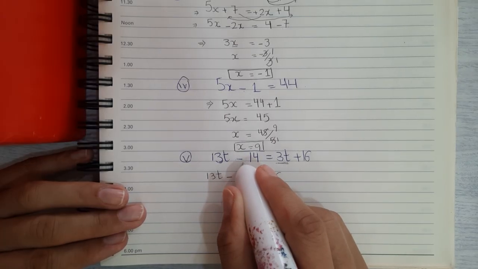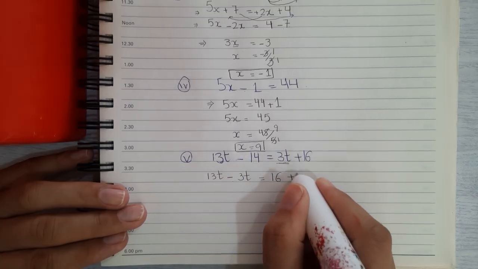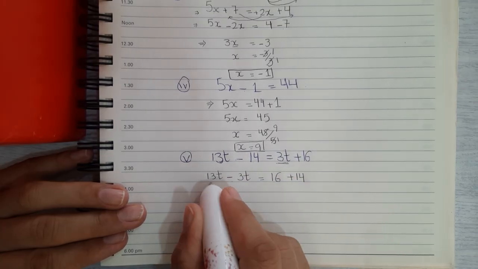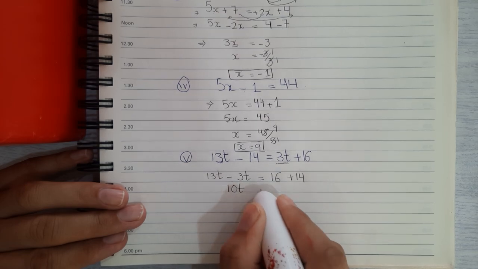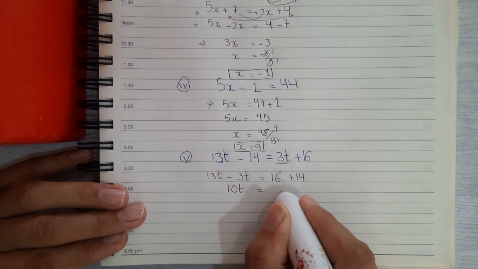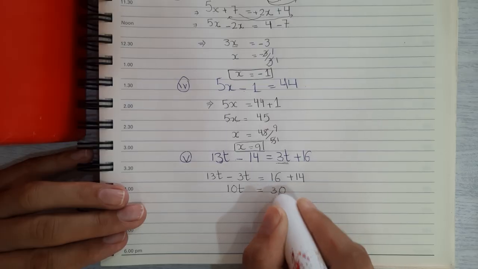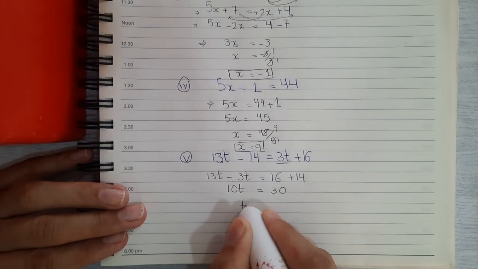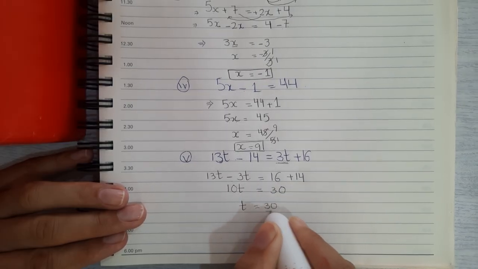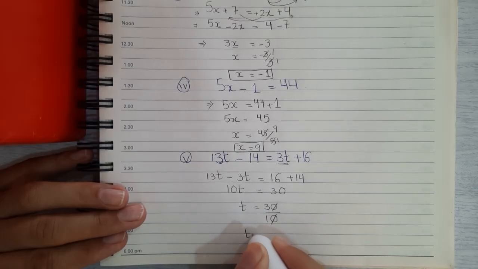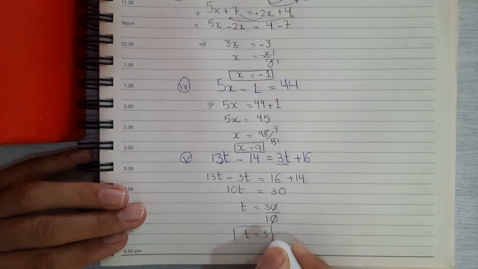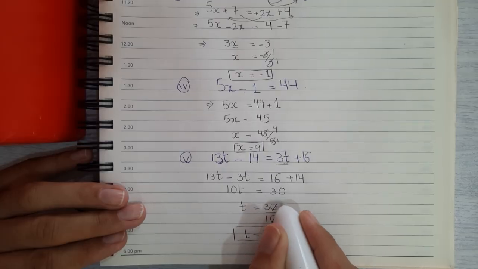We are switching the position of minus 14, so it will convert into a plus 14, right? Now 13t minus 3t is 10t, right? And 16 plus 14 is 30, right? We need the value of t, so t will be 30 divided by 10. Cancel this 0 with this one, you will get t is equal to 3. Or you can say 10 times 1 is 10, 10 times 3 is 30.